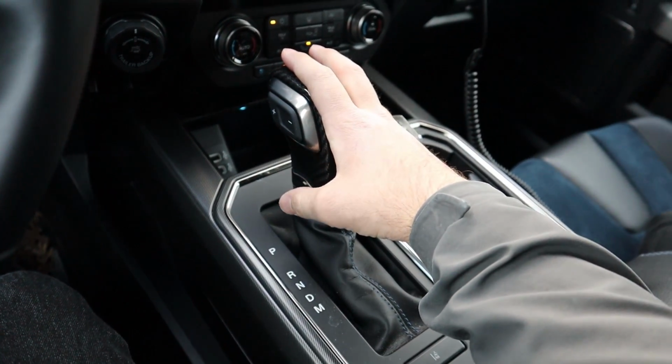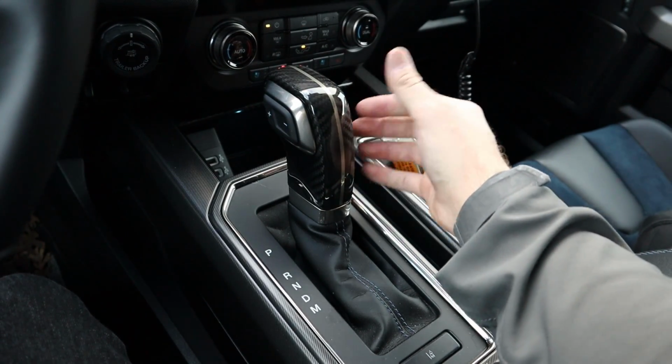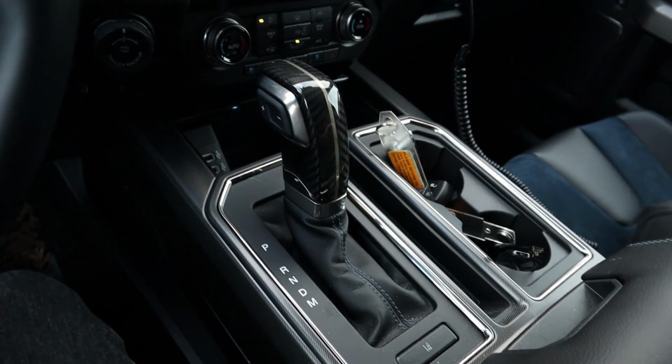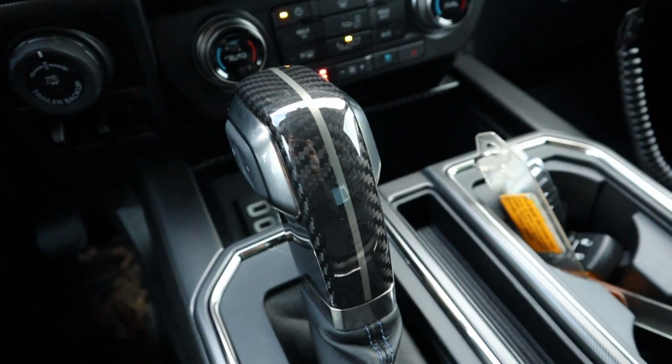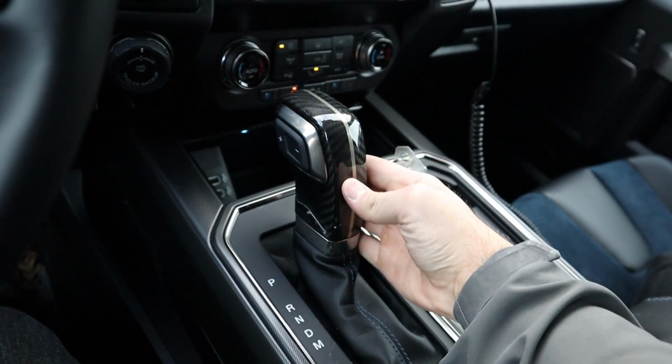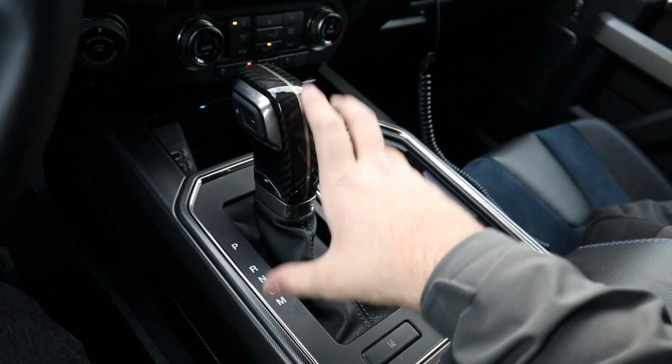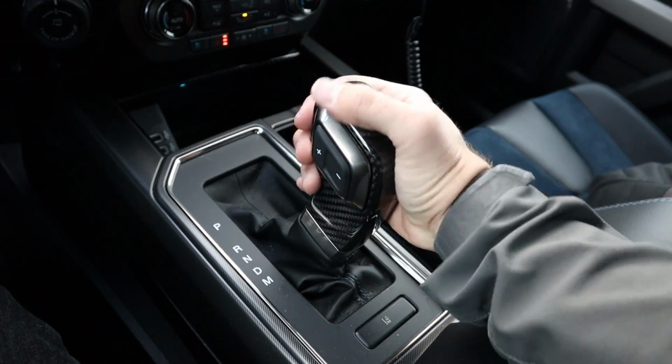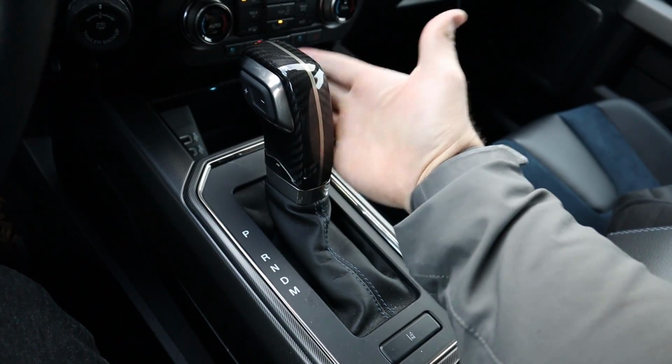So a pro on this one is going to be looks for sure. In my opinion, this is the best looking shifter. Obviously this one is finished in carbon fiber since it's in a Raptor. Pretty cool looking. But even when you don't have cool finishes on it, I just think that it looks nice. It just has this cool, sporty feel to it with the shifter.